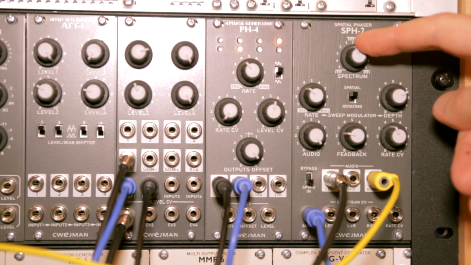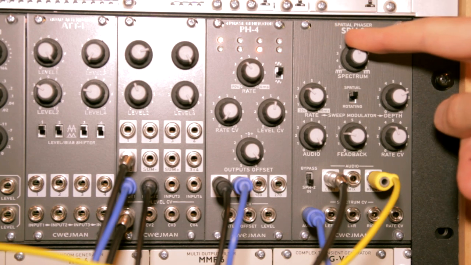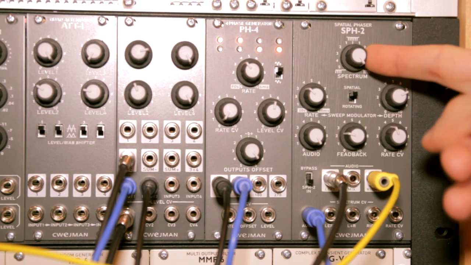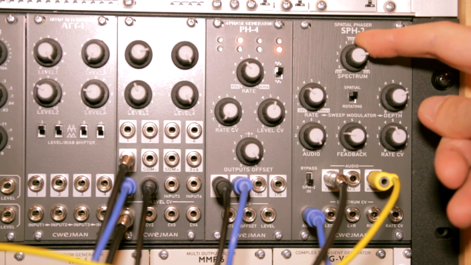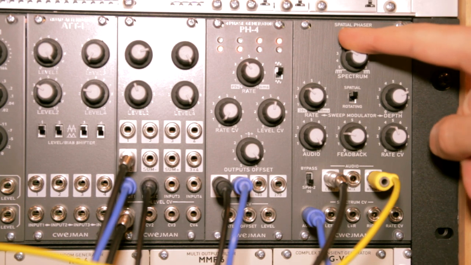And I'll change the spectrum to the left. And I'll change it to the right. And again, the spectrum, you can control that with these control voltage inputs as well. So that can actually create some really cool effects.